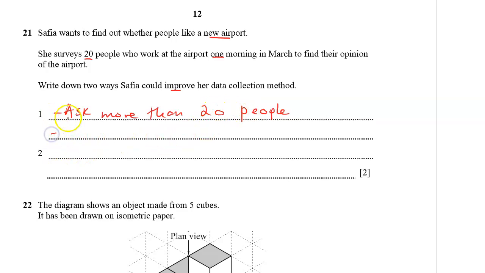Also, she should ask both. She only asks those people who work there. Both workers and passengers, those who use the airport. She could also ask people in different months. She only asked one morning in March.